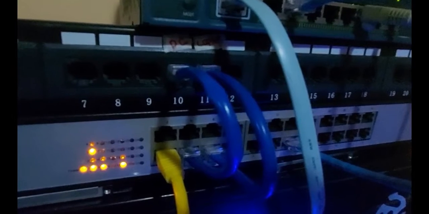Now the next thing is to hook up all the cameras to the switch. You can do this individually. Then you're going to go to your web browser. I'm going to recommend that you use IE, that's Internet Explorer. Yes, Internet Explorer. I have tried other web browsers and they didn't work, but IE works.